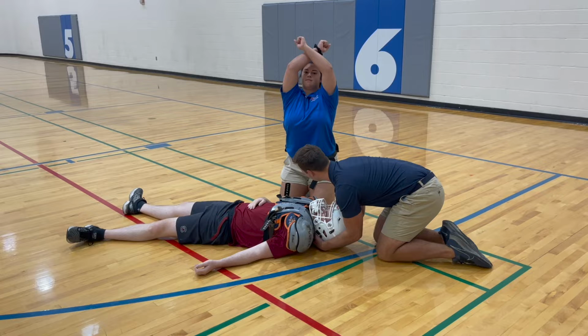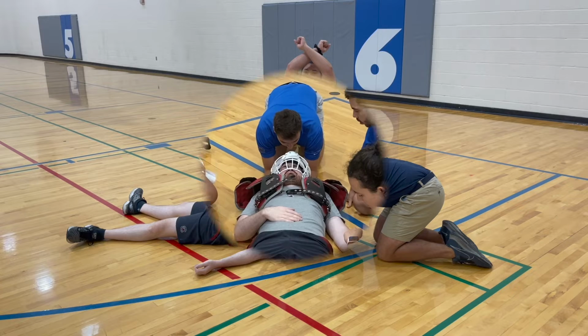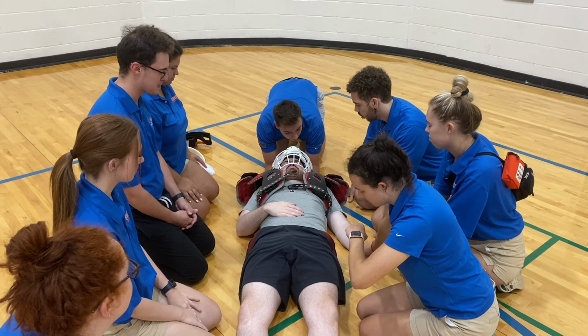Rescuer 1 has control of the situation and will give all commands as they are the person stabilizing C-spine. Commands will be given using specific rescuers' names so it is clear who is to complete which task. Upon seeing the emergency signal, additional rescuers on the sideline will activate the emergency action plan, call 911, send someone to meet the ambulance, and arrive on scene with emergency equipment. Rescuer 1 will communicate the patient's status with them.